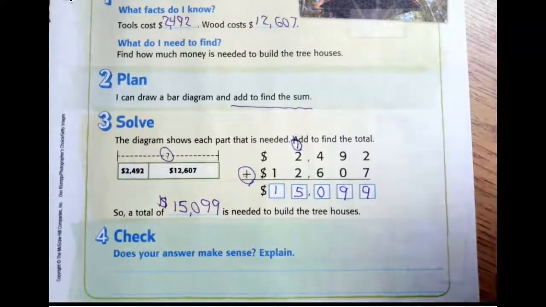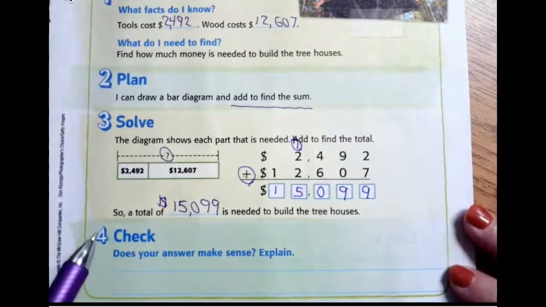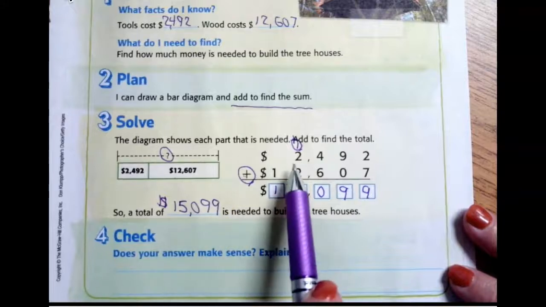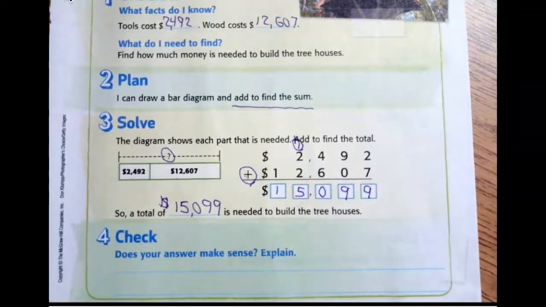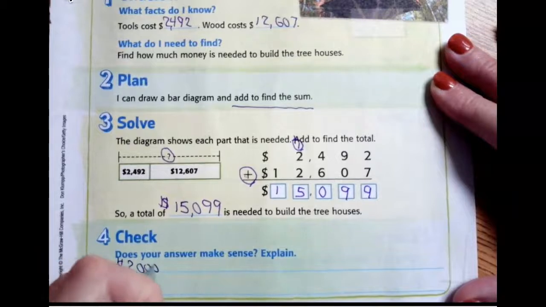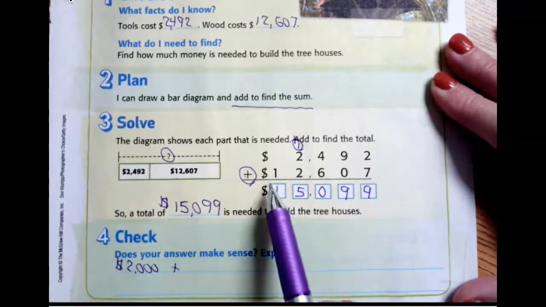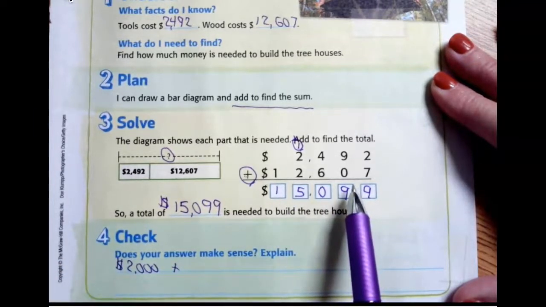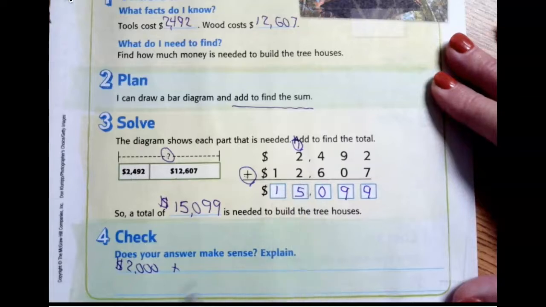Well, one way I'm going to check is I could round my numbers to the nearest thousand. Okay, I'm going to estimate. So 2,492 would estimate to $2,000. And if I add that to, let's see, 12,607, if I round that to the nearest thousand, that would round to $13,000.